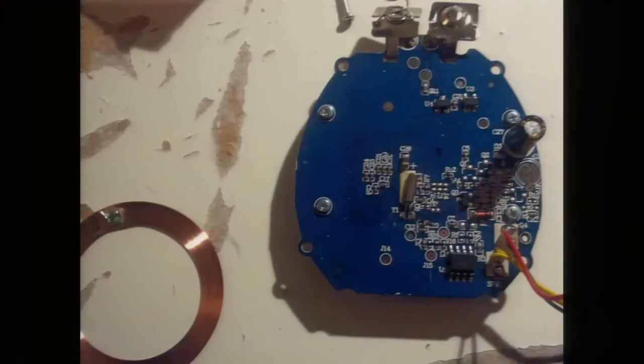So here's a picture of the board. What's interesting is it's a lot sparser than the previous Tamagotchi, but I think it has basically the same functionality.